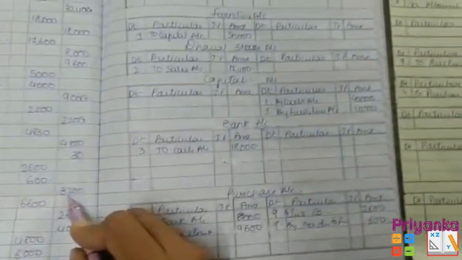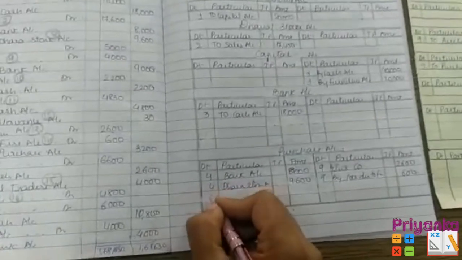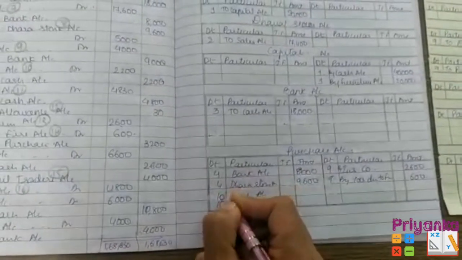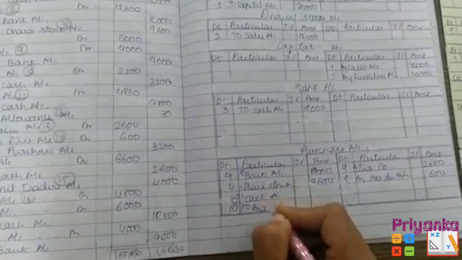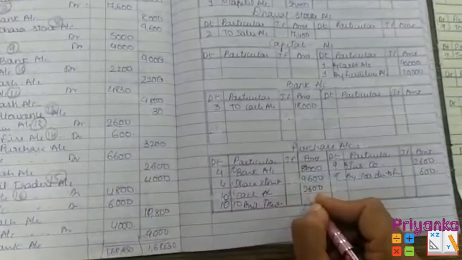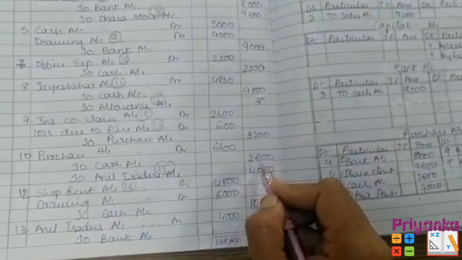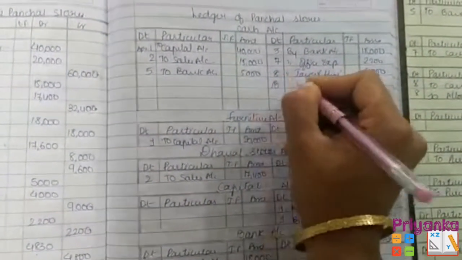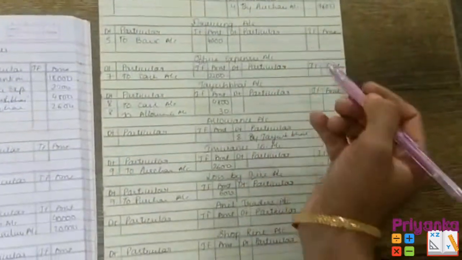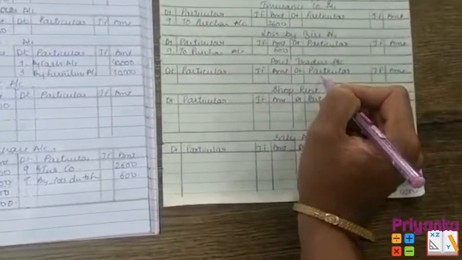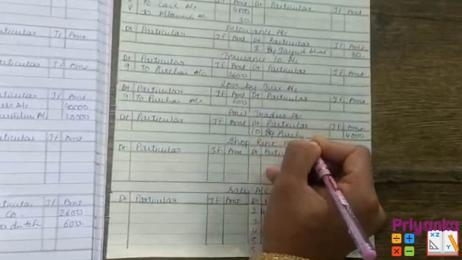Next is the purchase account with the amount 3,200 that we already finished. Purchase account debit side with the 6,600, but we'll make a combined entry here. 10 cash account, 2 cash account, 2 Anil Traders account, 2,600 and 4,000. Next is cash. Go to the cash credit side, 10th one, and we'll write purchase 2,600. Then we'll go to the Anil Traders account. Here is the Anil Traders account, where we'll write at the credit side 4,000 with the amount 10, and here we'll write by purchase account.